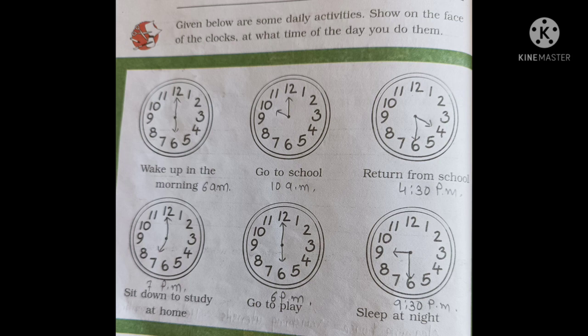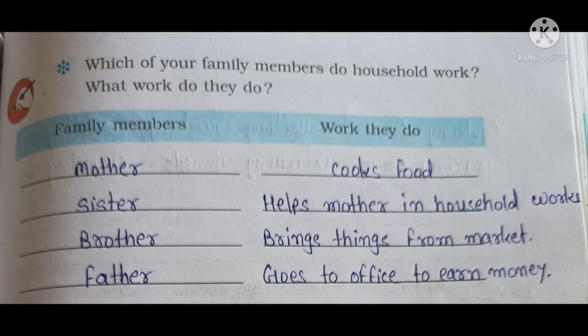Then second one, go to school 10 a.m. Return from school 4:30 p.m. Sit down to study at home 7 p.m. Then go to play 6 p.m. and the last one is sleep at night 9:30 p.m. Okay, so in this way you have to mention the time in these given clocks.